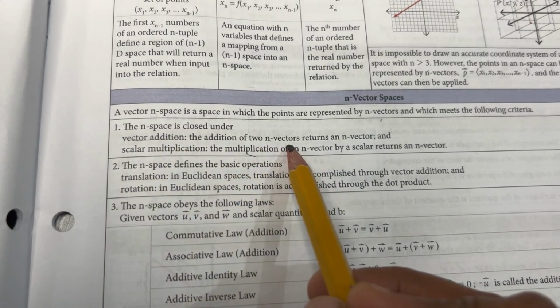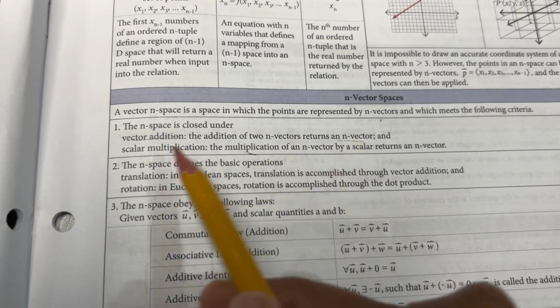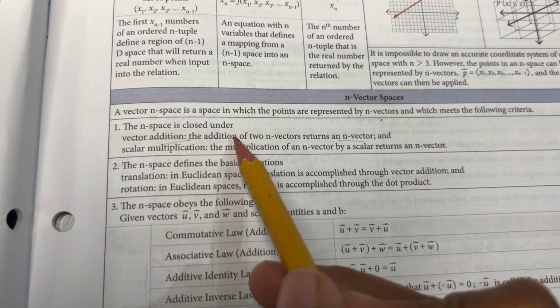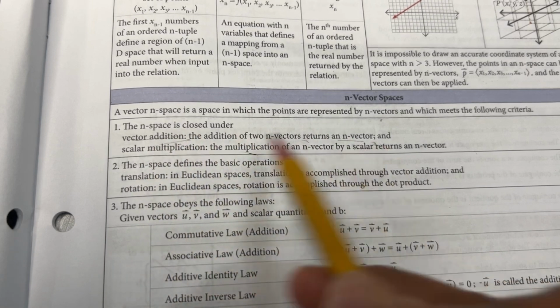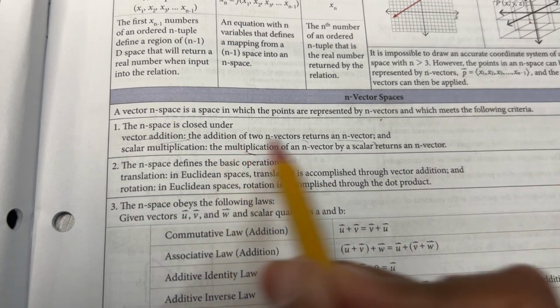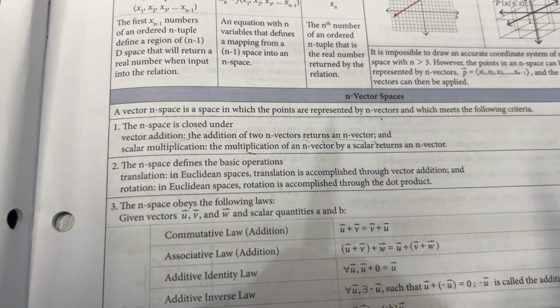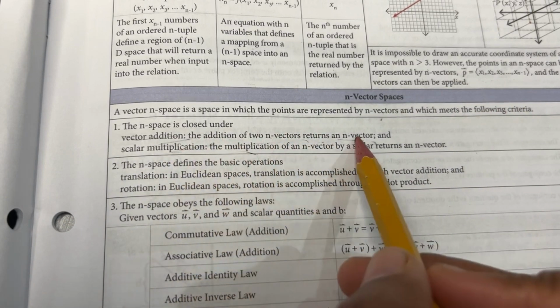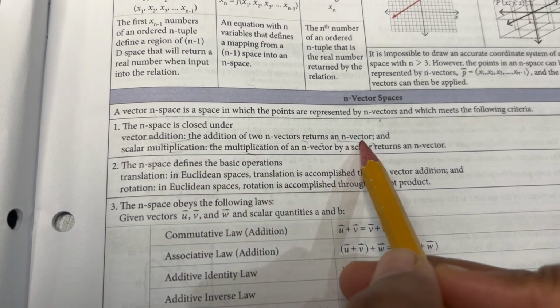The addition of 2 n vectors returns an n vector. So in addition, the addition of 2 vectors returns a vector. It's not like when you add 2 vectors it becomes infinity or anything like that, but it is closed. Okay, so 2 plus 3 will only give you 5. So it is a closed addition, right? So vector addition is closed and it returns an n vector.